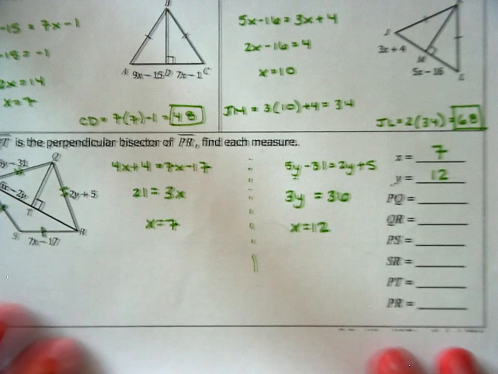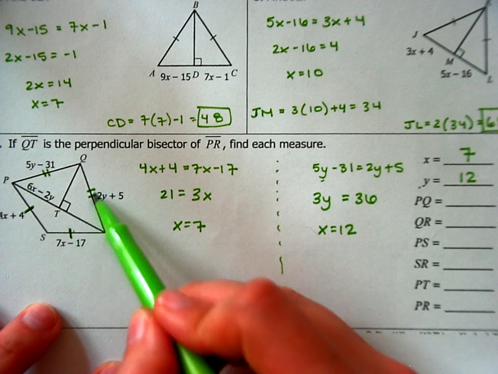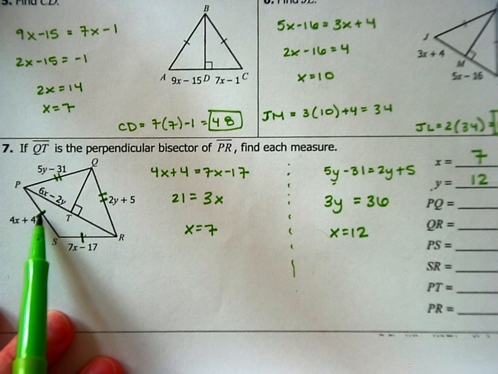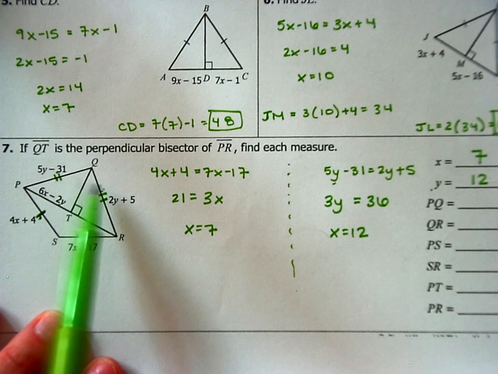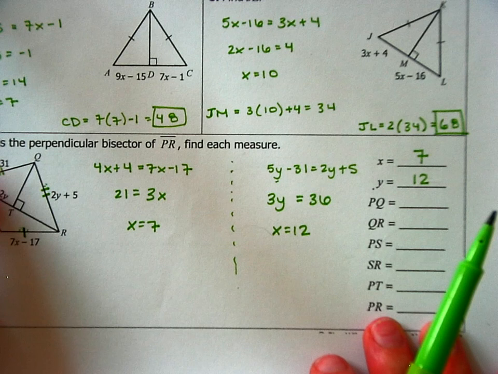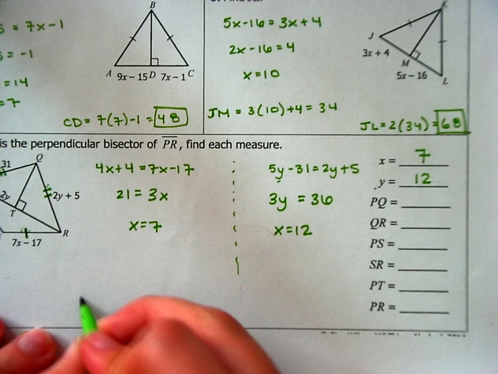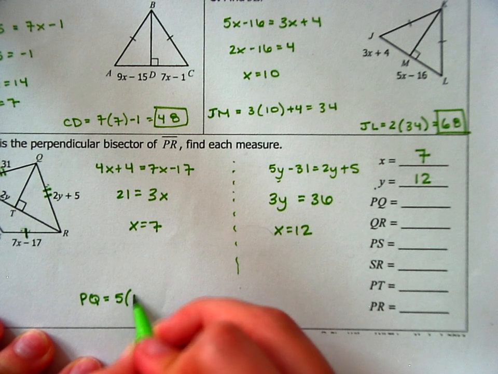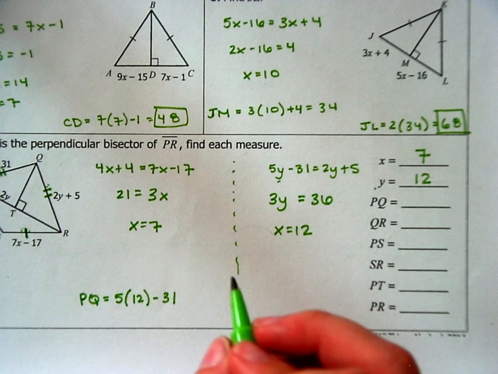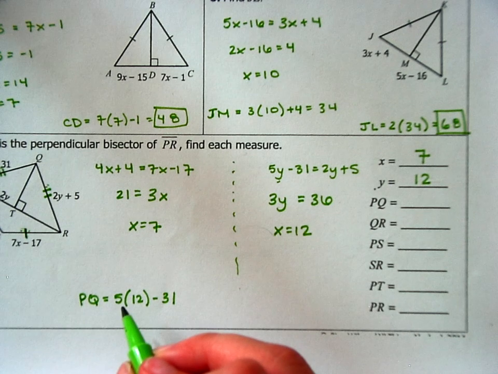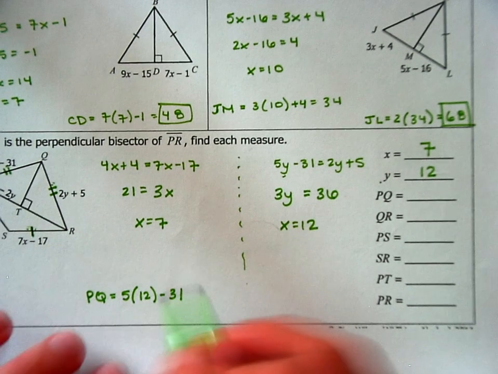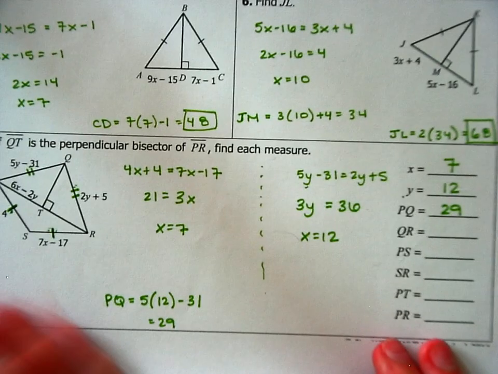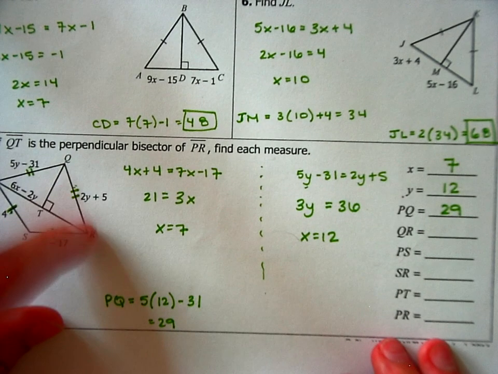Now all I have to do is find each one of these lengths right here, and then I know this one's going to be the same as this one, and I know this one's going to be the same as this one. All right, so let's start with PQ. So PQ is going to be 5y minus 31, but I know what y is. Okay, so if I do 5 times 12, that's 60, and then if I subtract 31, it's going to be 29. So PQ is 29. And I also know that QR is 29. Those are the same length.